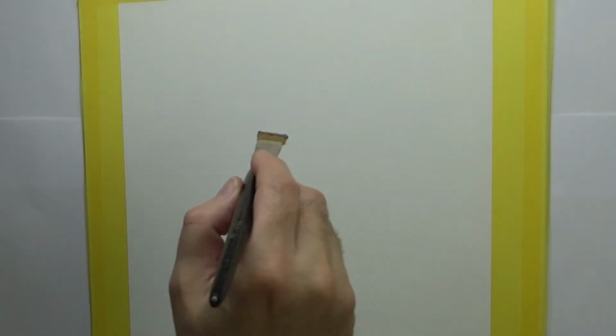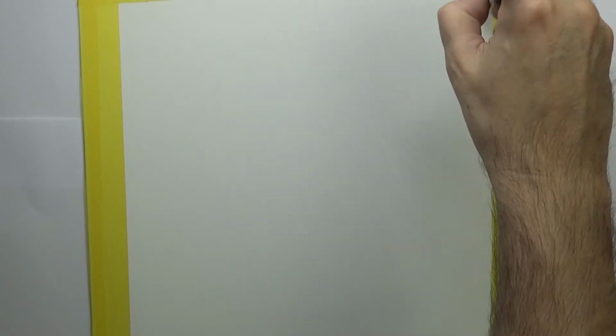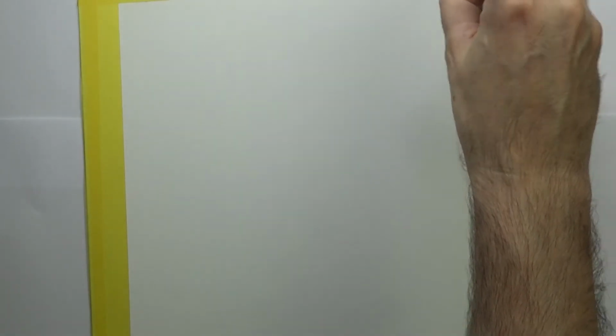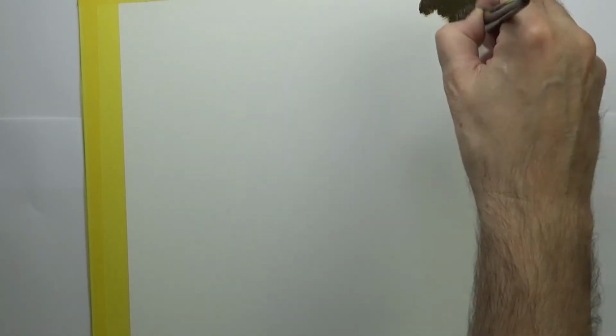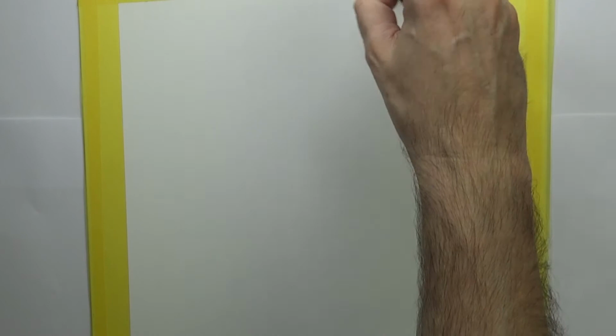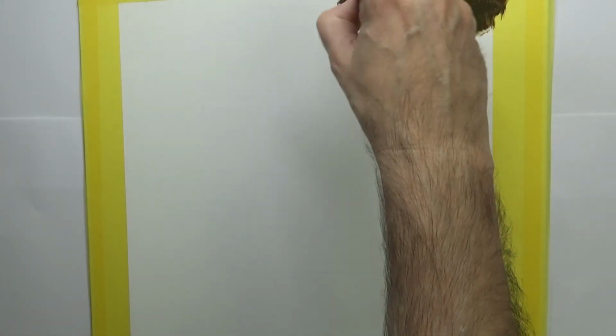The first thing I need to do is get an overall background colour. The reference photo has a very shallow depth of field, and I normally don't replicate that in paintings. I like to have everything sharp, but this time I thought I'll keep the background out of focus.